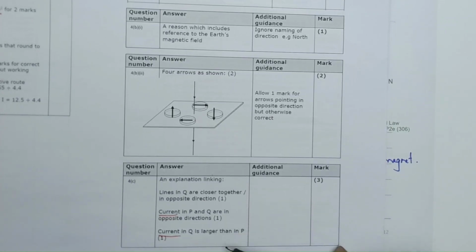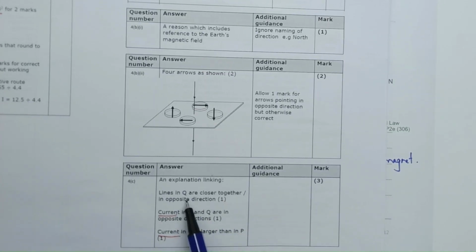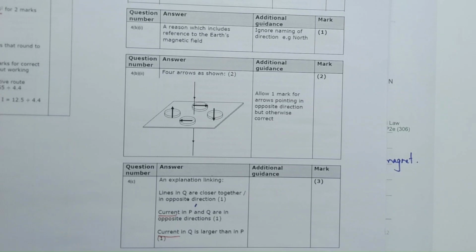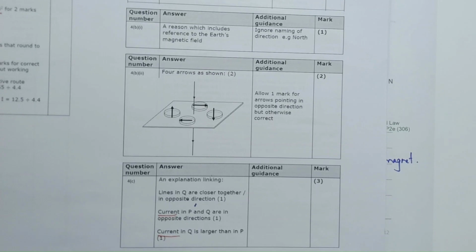The information that they're looking for is, are you talking about how close the lines are and the direction of the current, with reference to the current, right? There's 2 marks with reference to the current. A lot of students wrote answers but only wound up getting 1 or 2 marks because you failed to point out the current correctly or make references to your answer about the current.